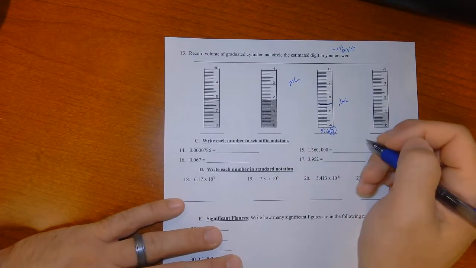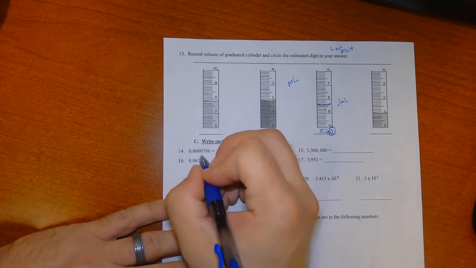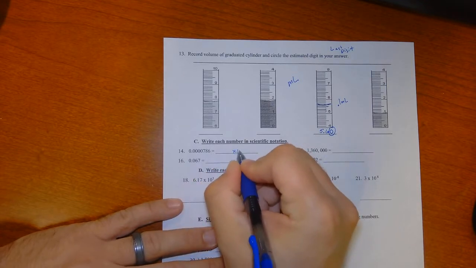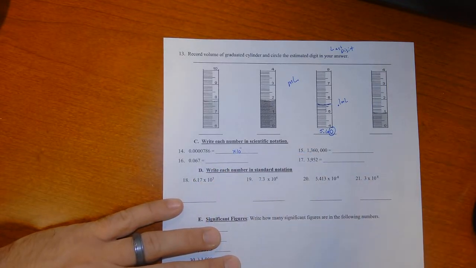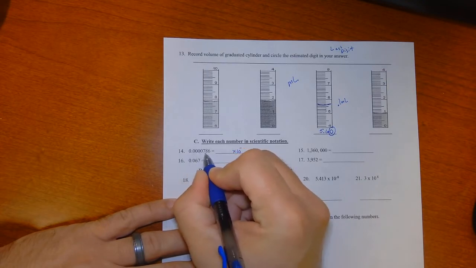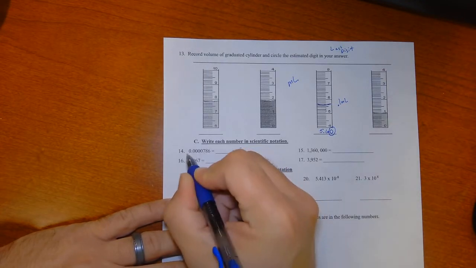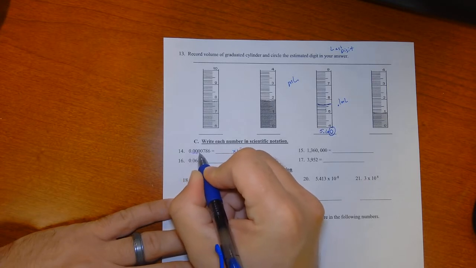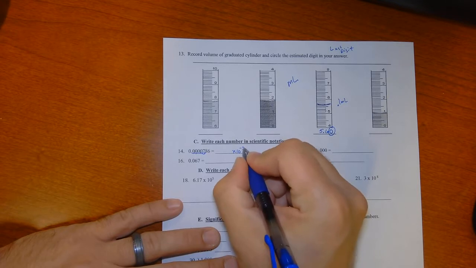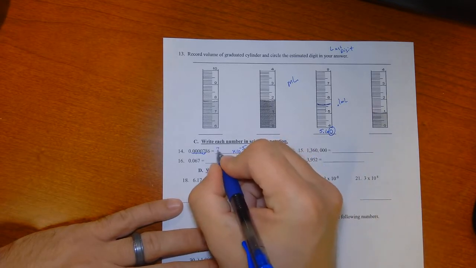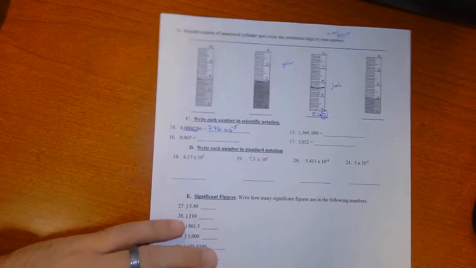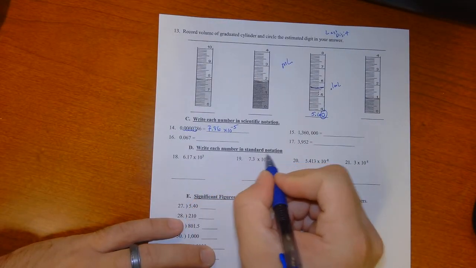C, scientific notation. Number 14 here, because this is a decimal, I know that this is going to be 10 to the negative power of something. How many times do I need to move this decimal to get it with only 1 digit in my ones place? 1, 2, 3, 4, 5. I moved it 5 times, so it should be to the negative 5th. My new number is 7.86. Okay. Down here, rewrite each number in standard notation.